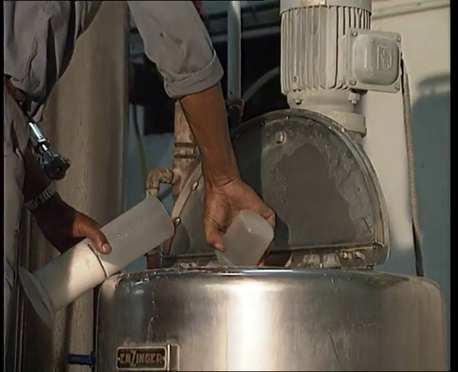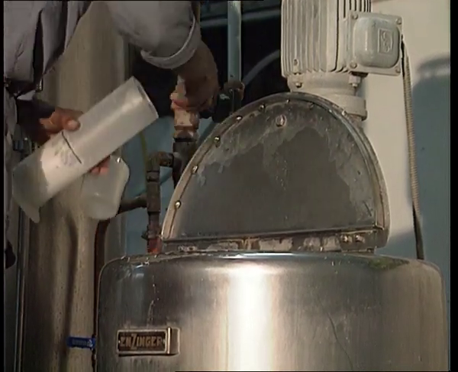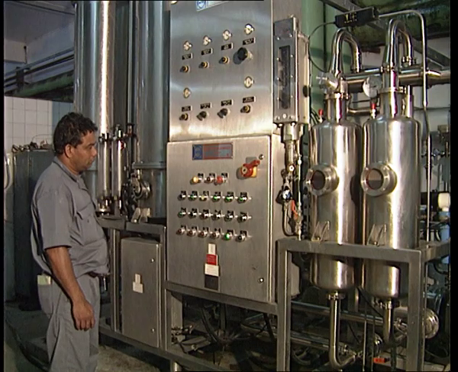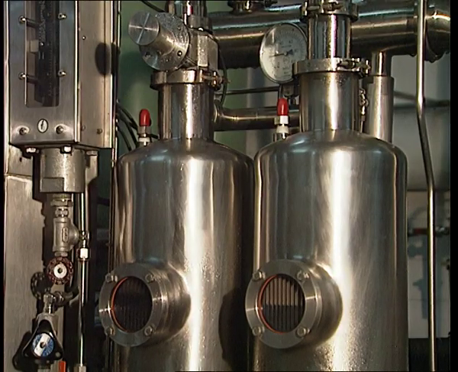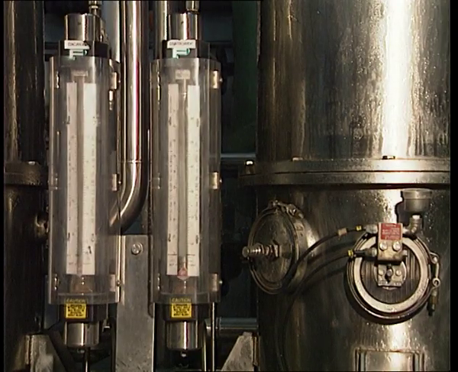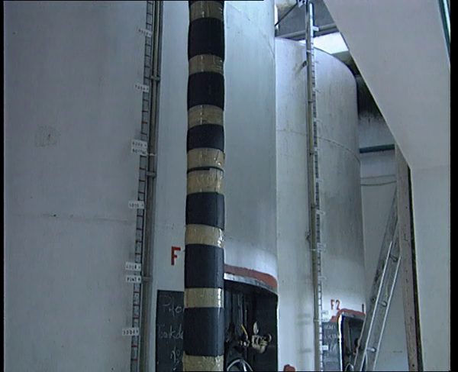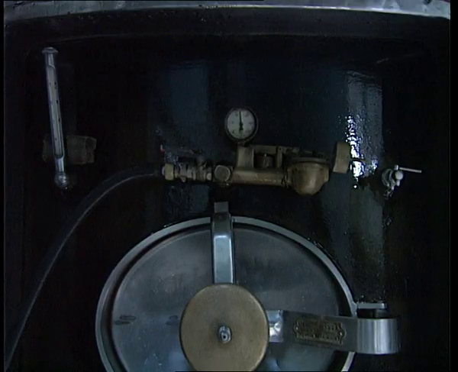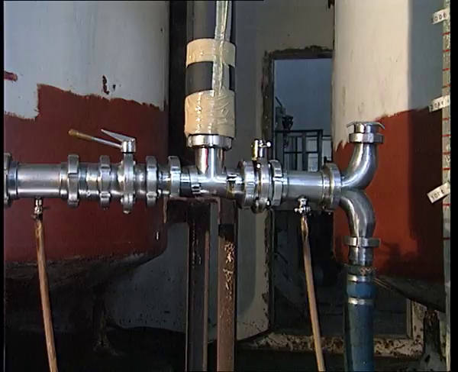This powder is used to remove any yeast bacteria and suspended solids. Proper blending and carbonation are being adjusted at this stage. This carbonator is injecting the exact amount of carbon dioxide in the beer, which must be 5 grams per liter. The beer is then stored in these huge tanks and is now ready for bottling.